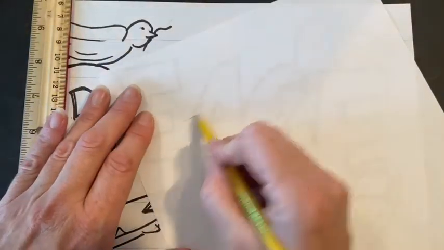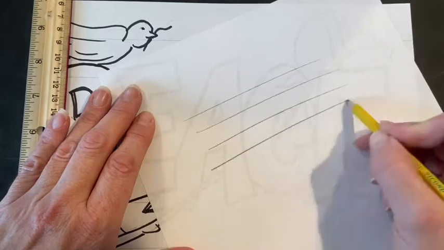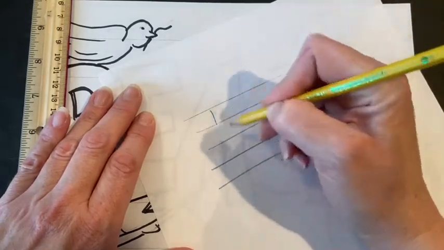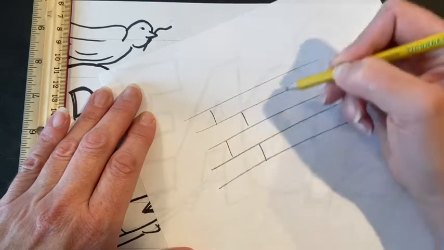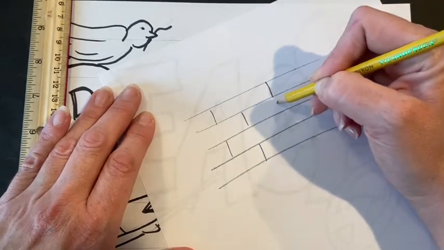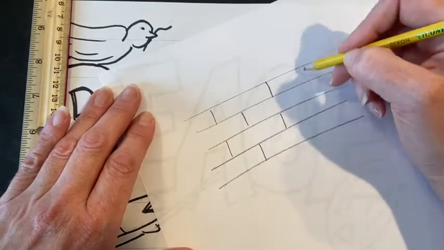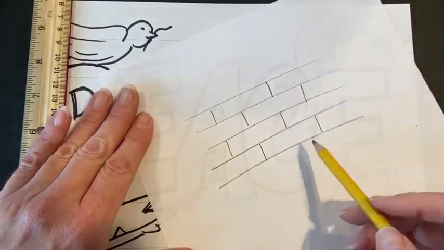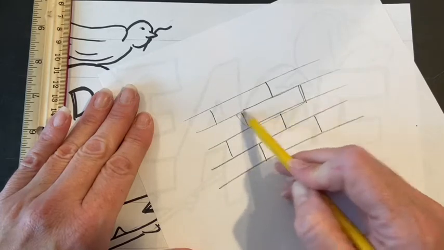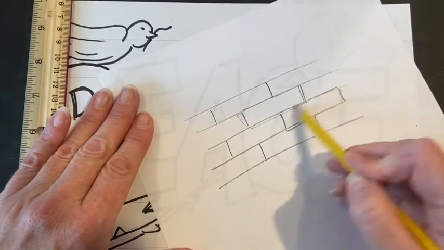First of all, a brick is horizontal, horizontal, horizontal, horizontal, horizontal. Then you go vertical, skip, vertical, skip. Then you go skip, vertical, skip, vertical. Then you go vertical, skip, vertical, skip. Then you go skip, vertical, skip, vertical. Now, we also want each one of these bricks, they stack up like this, right?